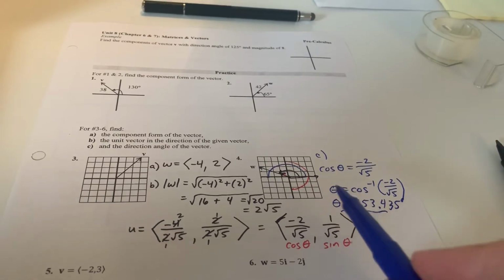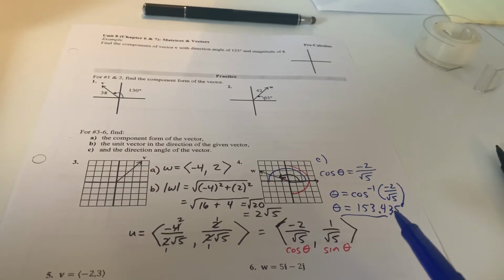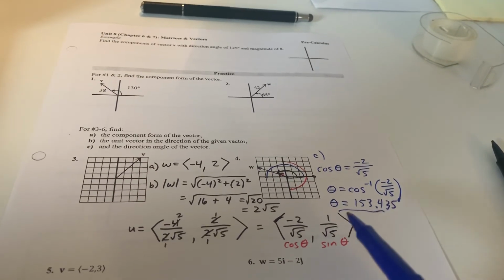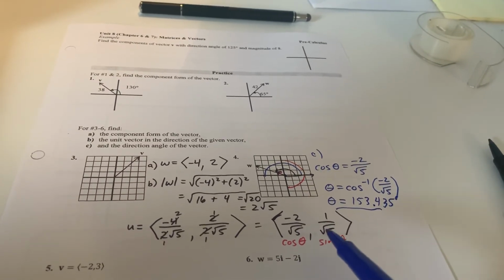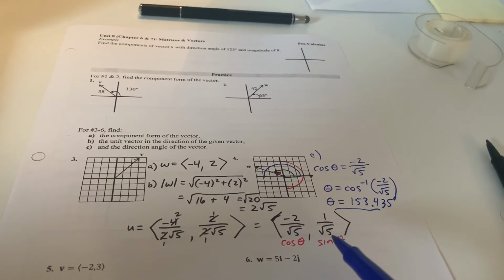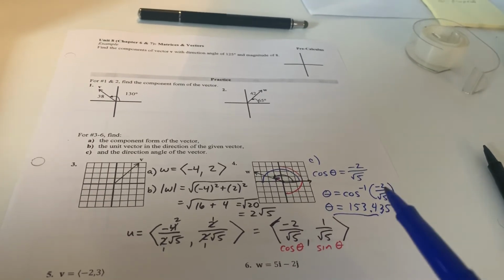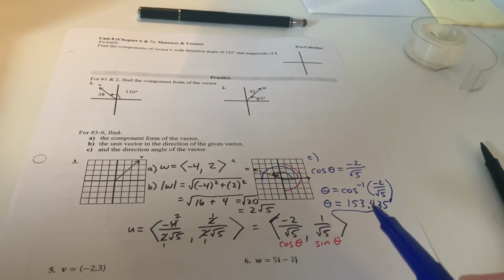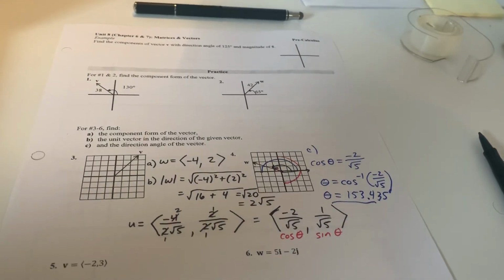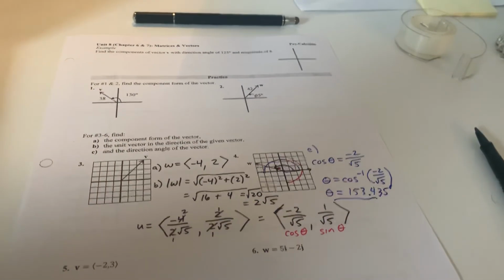And then part C, the direction angle, 153.435. You should try to calculate this with sine theta equals 1 over root 5, just to show yourself that it's not going to give you this direct answer. All right, you can try the other practice problems and check your answers on the filled-in notes.